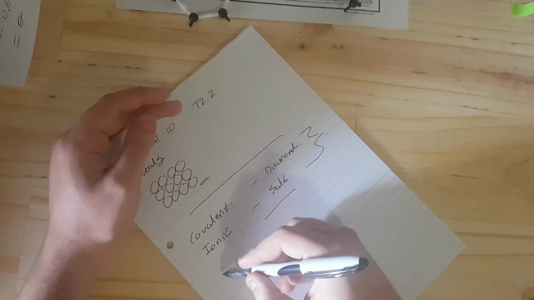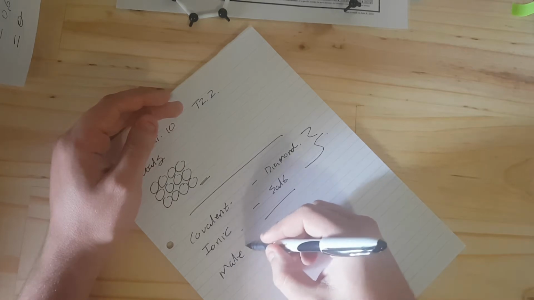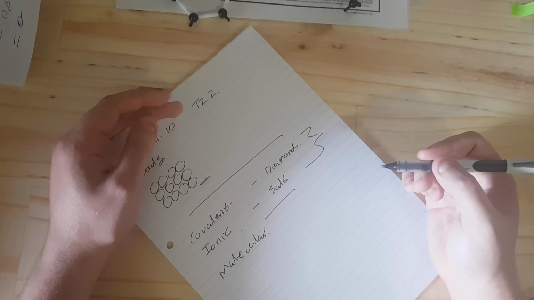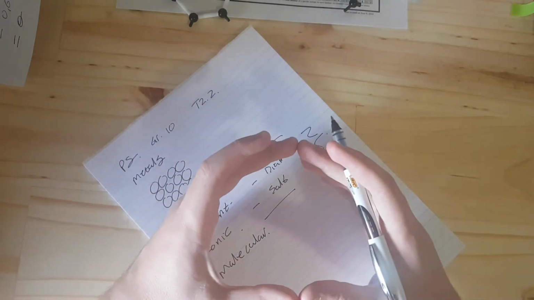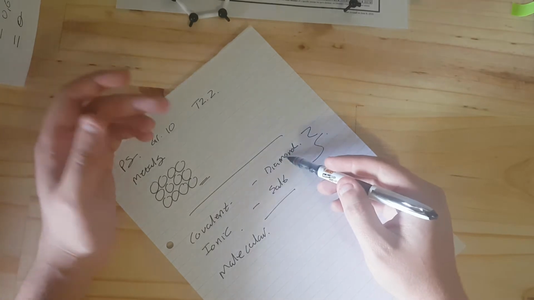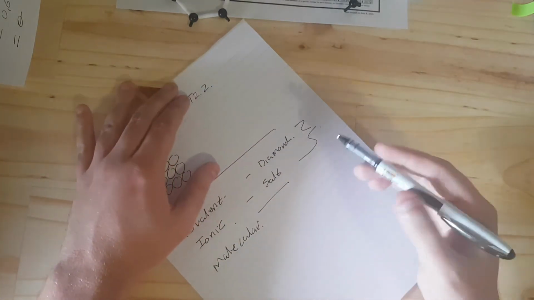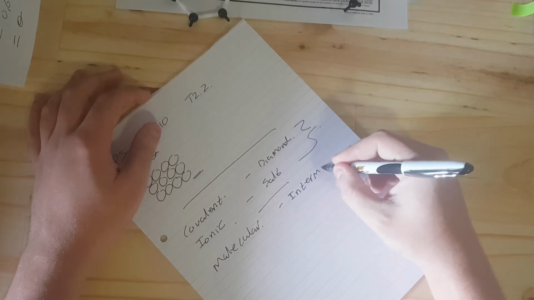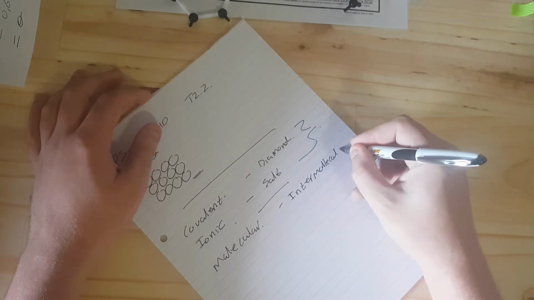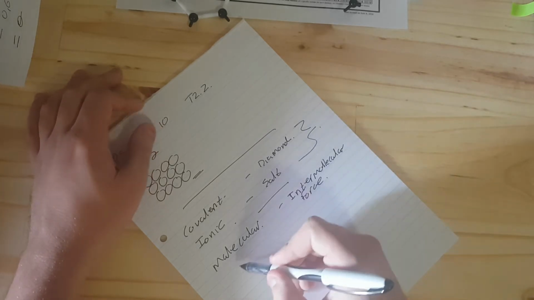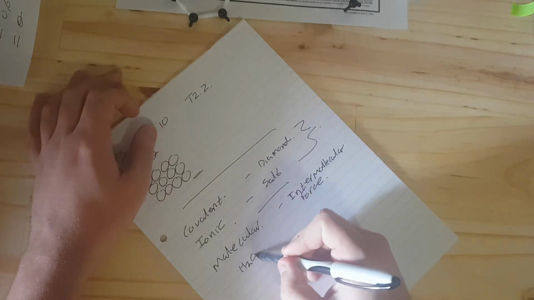We also have a molecular crystal. These are crystals that are held together not by covalent or ionic bonds, but by intermolecular forces. An example of this would be water, H2O.